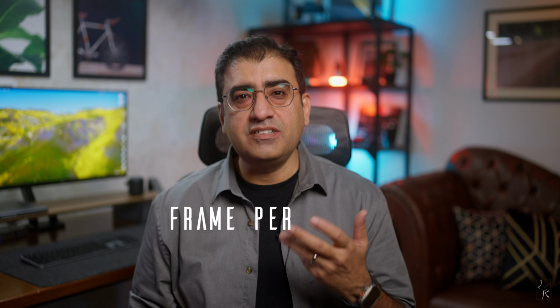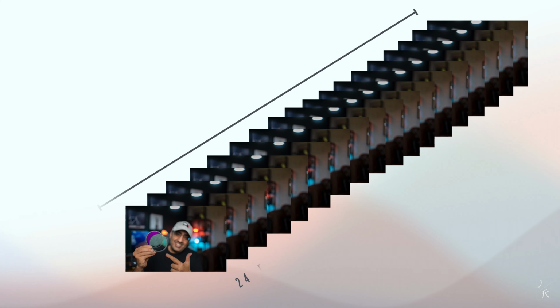Videography is like photography. You take a certain amount of pictures in 1 second and play back those pictures to make a video. And this is called frame rate, also known as FPS, frames per second. The standard frame rate in movies is 24 FPS. Means you take 24 pictures in 1 second and then you play those 24 pictures in 1 second to make a 1 second shot or a scene.